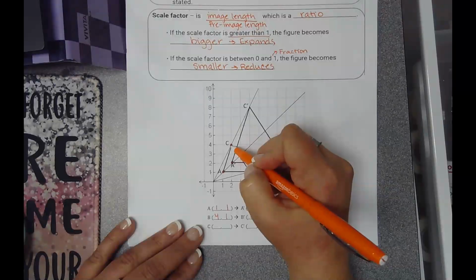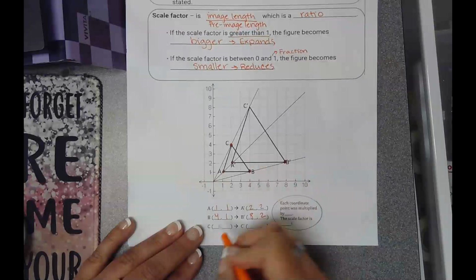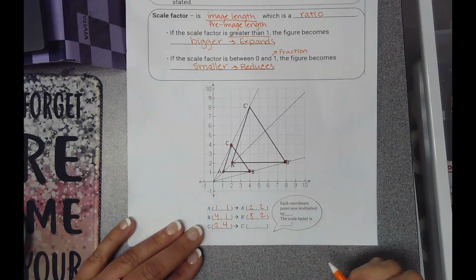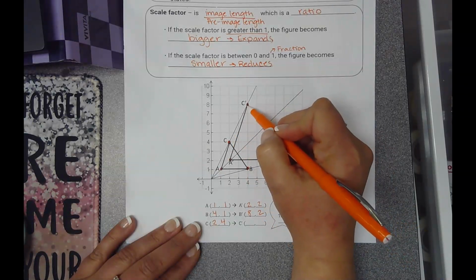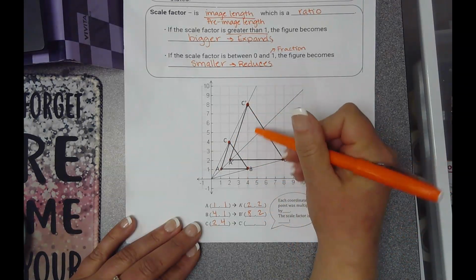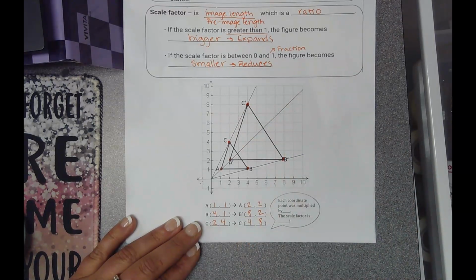Looking back at our pre-image again at C, C is at the point (2, 4). In our image, C prime is at the point (4, 8). So I want you to take a second and look at what we are doing from our pre-image points to our image points.